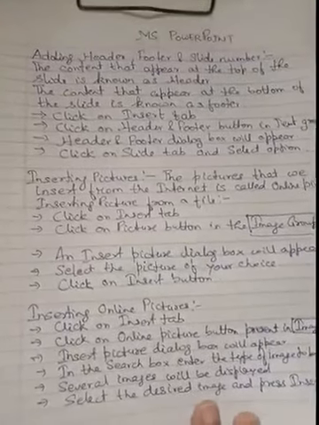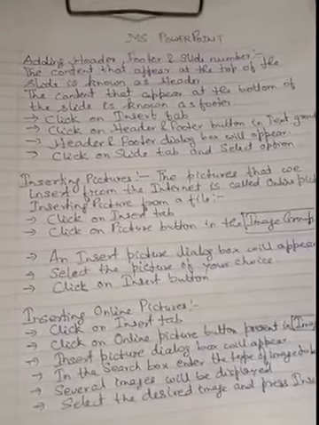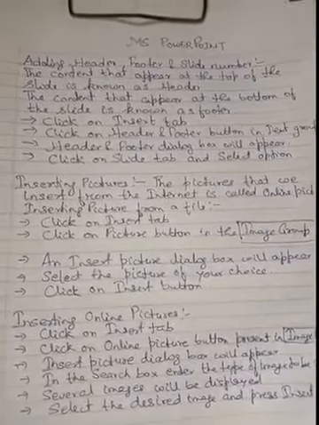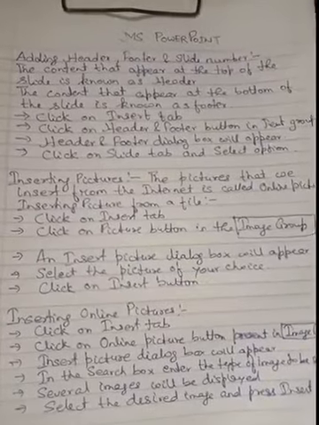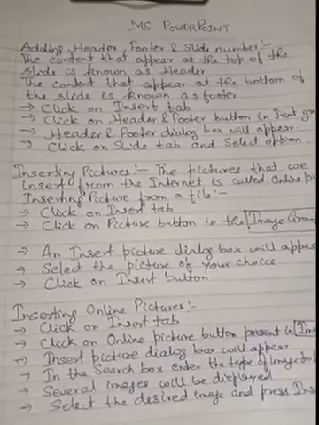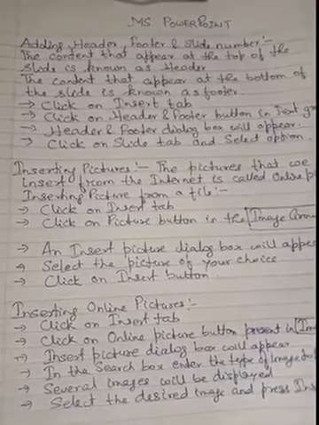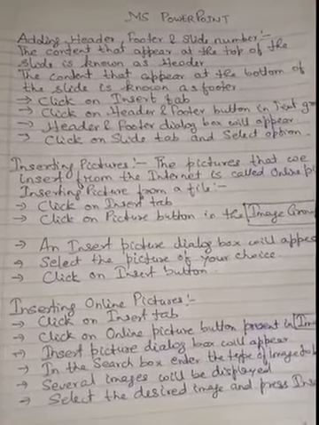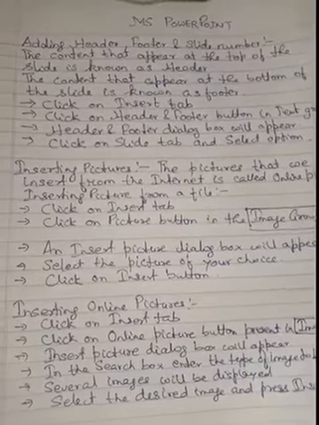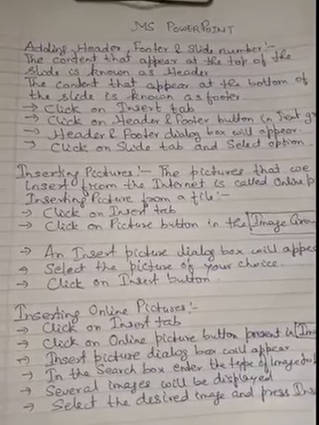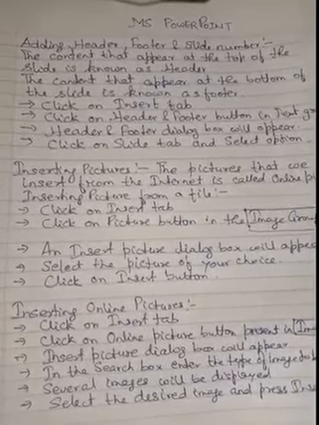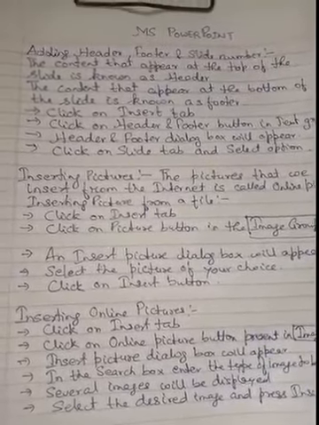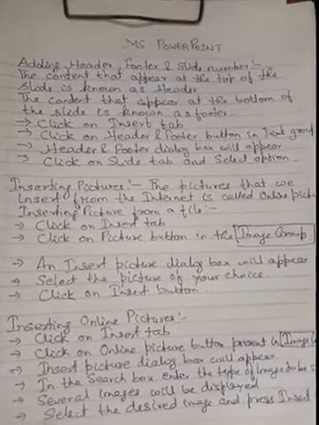So students, in this video, the first topic that we have discussed is adding header and footer. What is header and footer? How can we add the header and footer in our slides? The slide numbers, the date and time, how can we insert them in our header and footers? The next topic that we have discussed is inserting pictures.